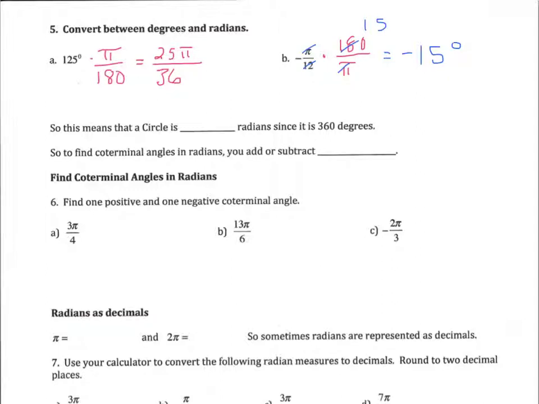We already discussed that if we go all the way around the circle, instead of it being 360 degrees, we could say that that is 2 pi radians. So if we switch gears and we're talking about coterminal angles in radians, instead of adding or subtracting 360, we can add or subtract 2 pi.